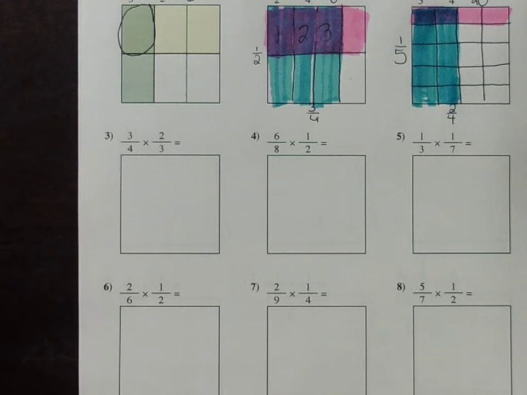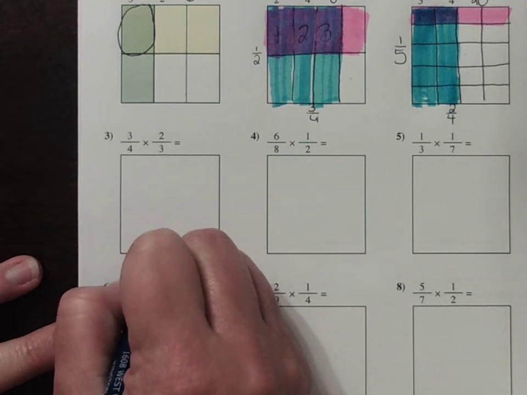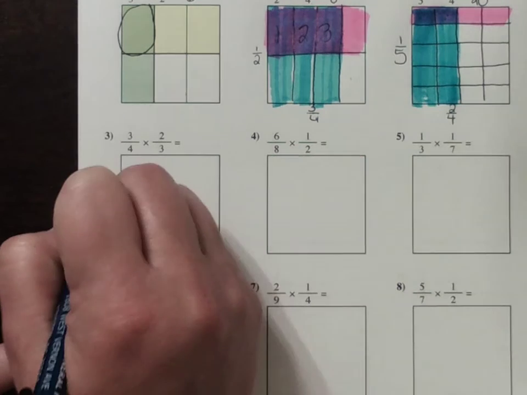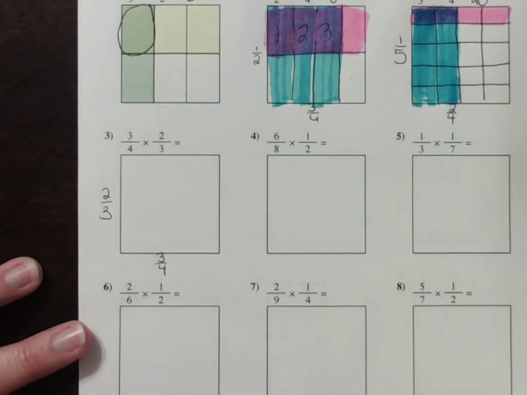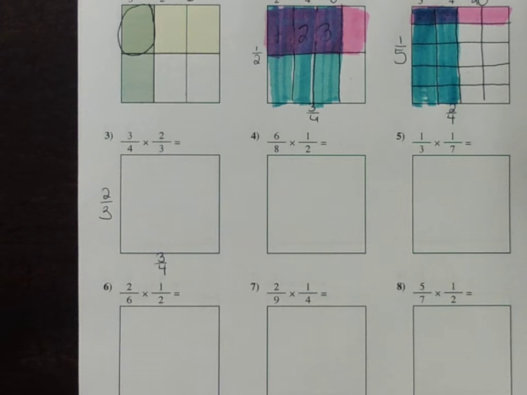All right, let's do the next one together. 3/4 times 2/3. So this time I'm going to switch it around. I'm going to put 3/4 on the bottom, and I'm going to put 2/3 on the side. Remember, this is multiplication, so we can change the order if we would like.